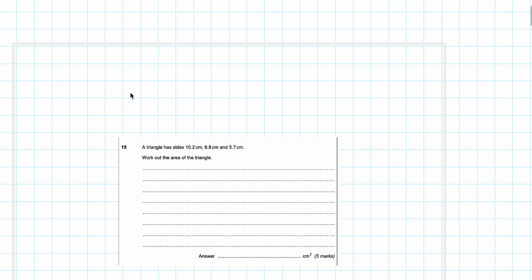For question 15, a triangle has sides 10.2 centimeters, 6.8 centimeters, and 5.7 centimeters. Work out the area of the triangle. So from here, we know that the triangle has sides 10.2, 6.8, and 5.7. It doesn't have to be an accurate drawing, but drawing it out might help you realize what you need to find next. So say that's 6.8, and that's 5.7 centimeters. So this in itself doesn't help.